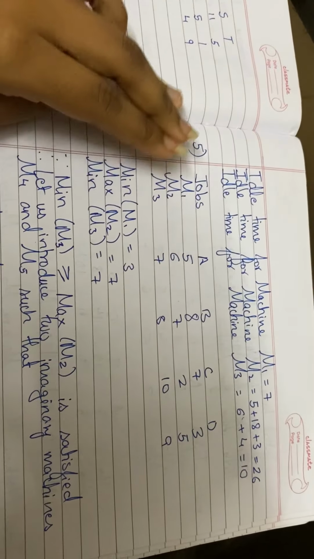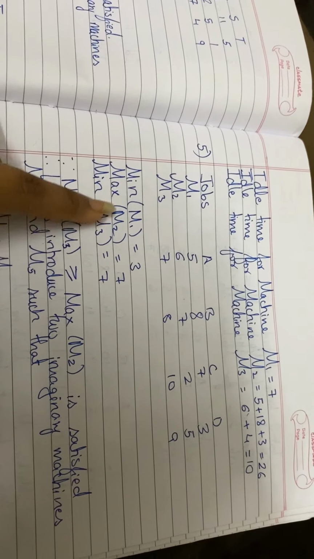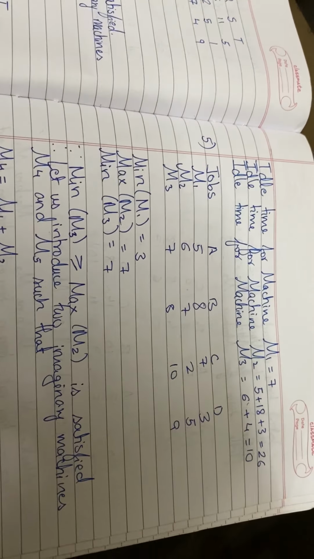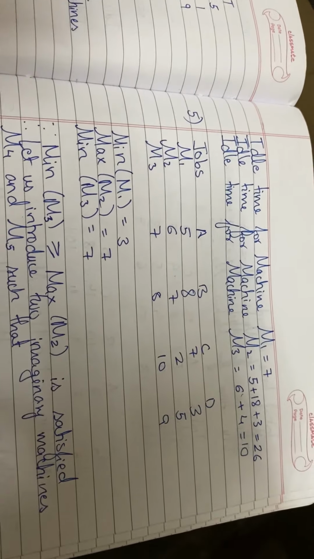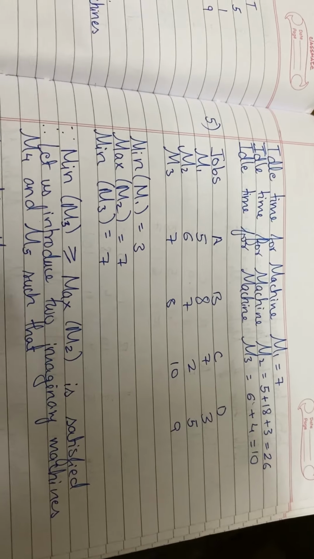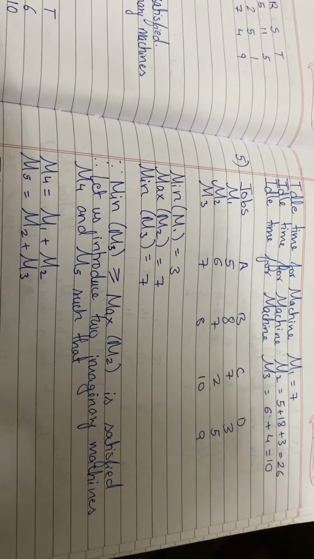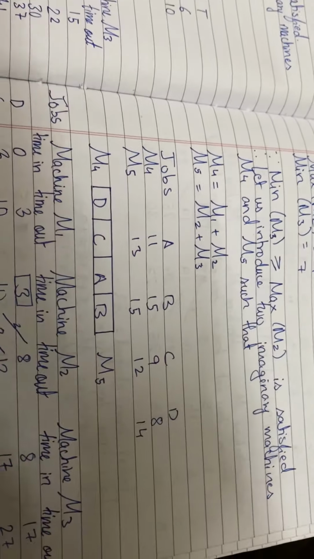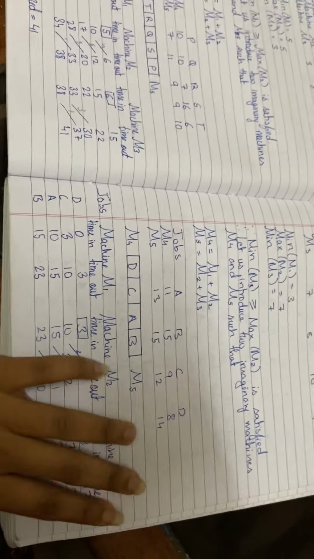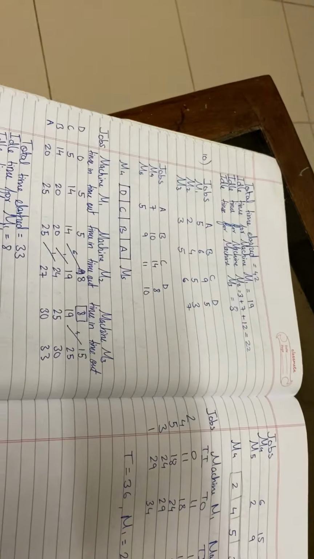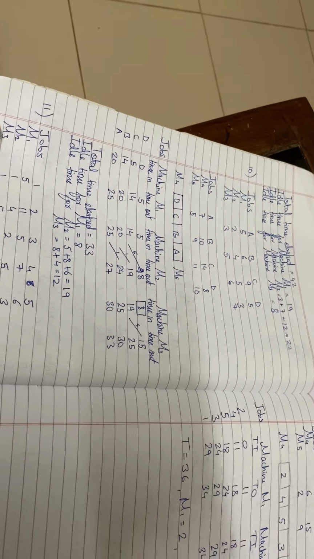When you see 3 columns, you make sure that the first and second is equal to or greater than. Most of the time, all the time, the condition will get satisfied. We just need to write it properly. So we introduce 2 more columns, which is M4 and M5. Then we make the one line table, we add it. That's pretty much about it.